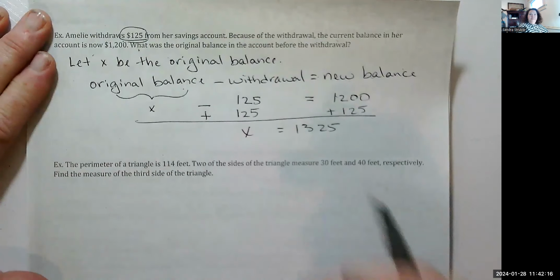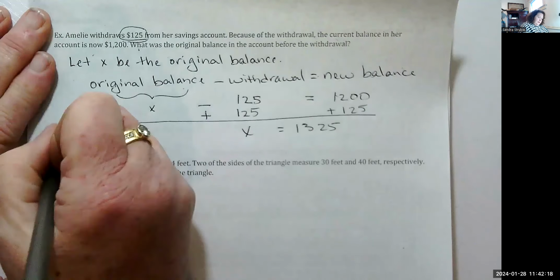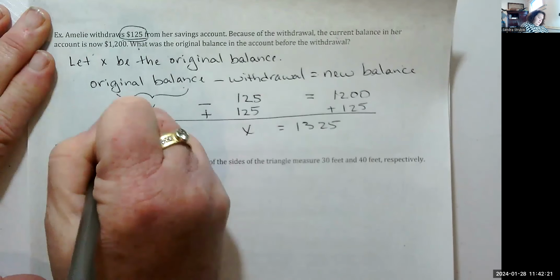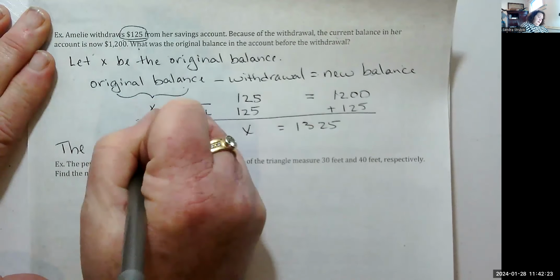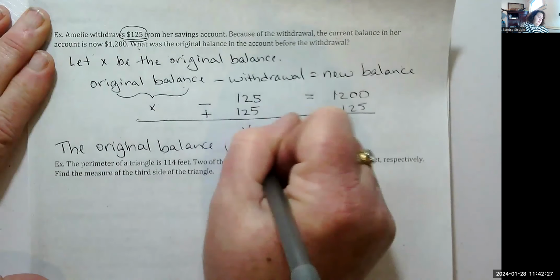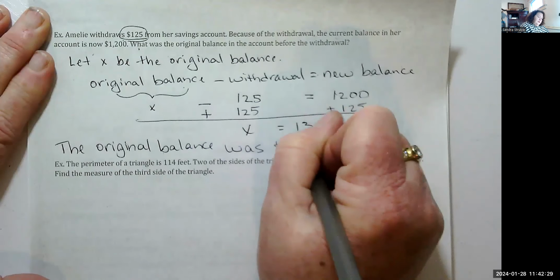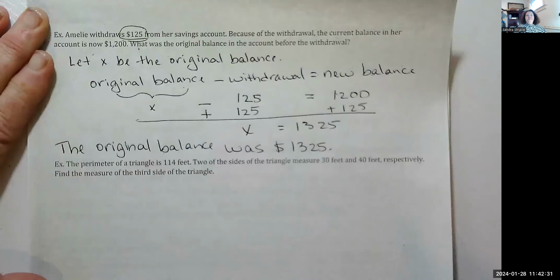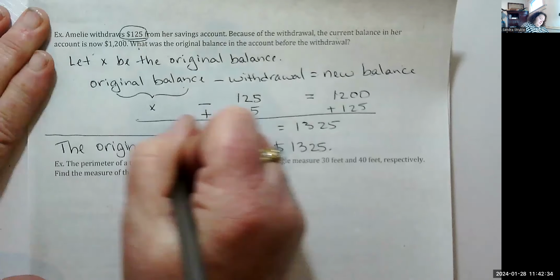Answer it in sentence form. The original balance was $1,325. All right, that is my answer.